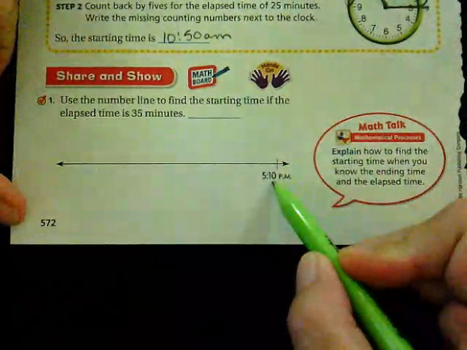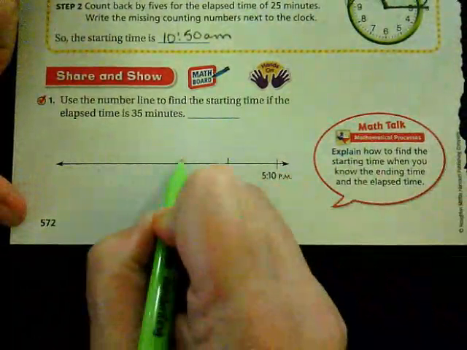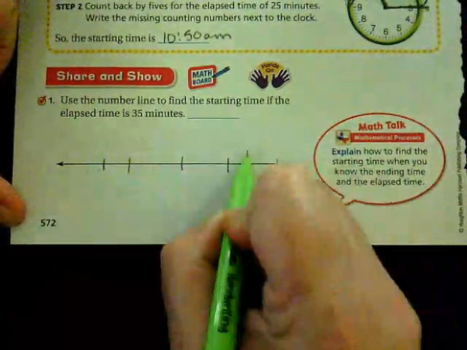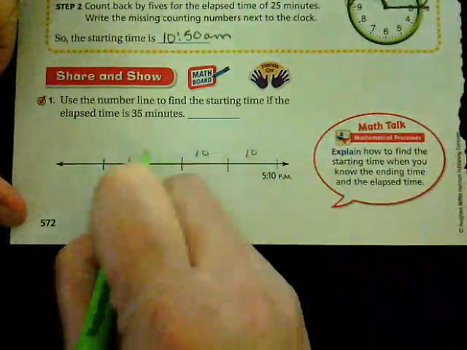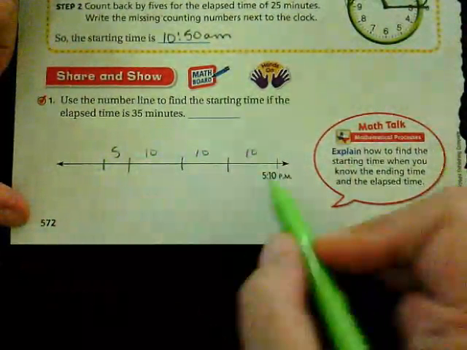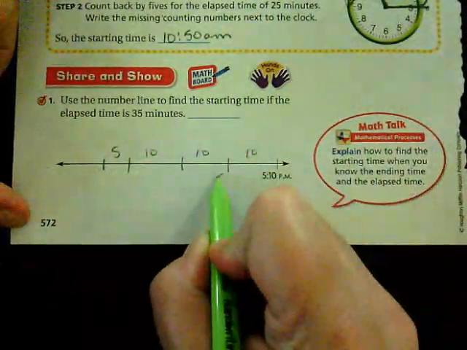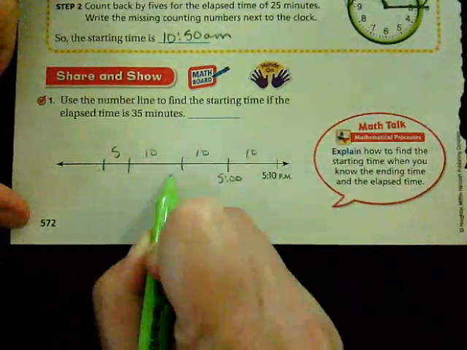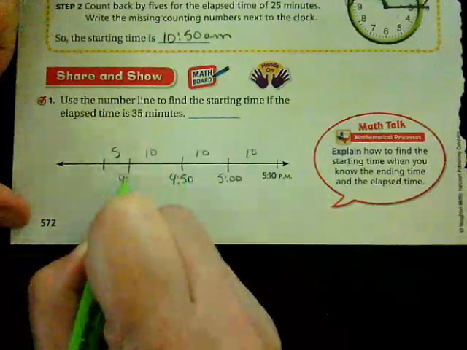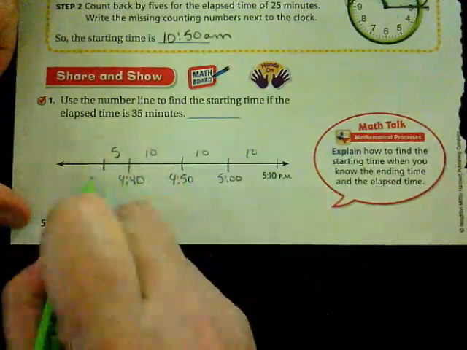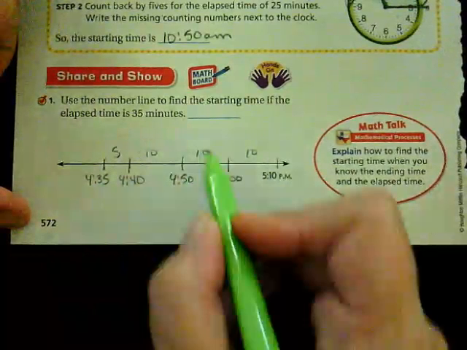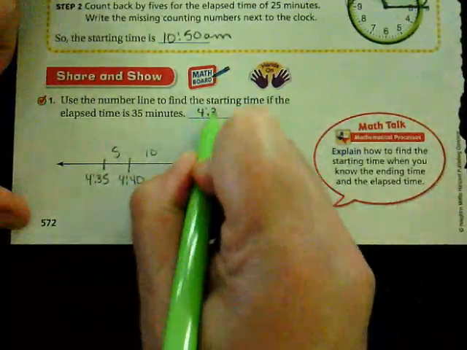So we started at 5:10, and we're going to go 10, 20, 35 minutes. Okay, 10, 20, 35 minutes. So 5:10 minus 10 is 5 o'clock. Minus 10 is 4:50. Minus 10 is 4:40. Minus 5 is 4:35. So the starting time is 4:35.